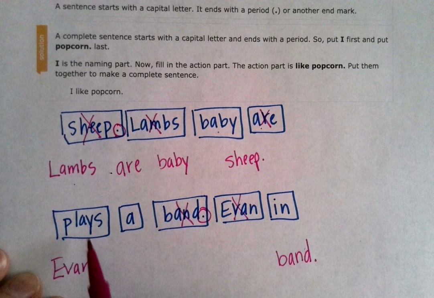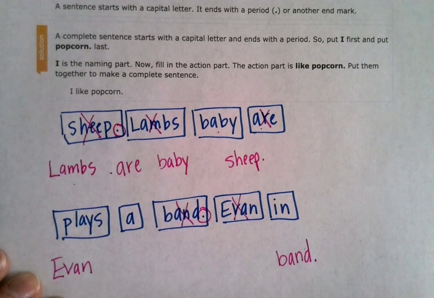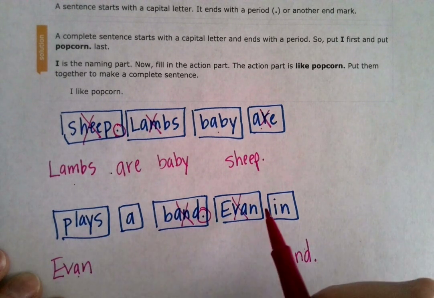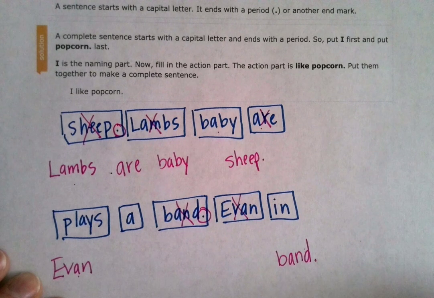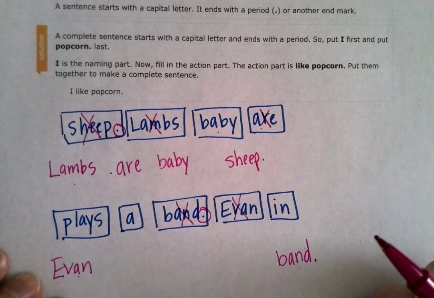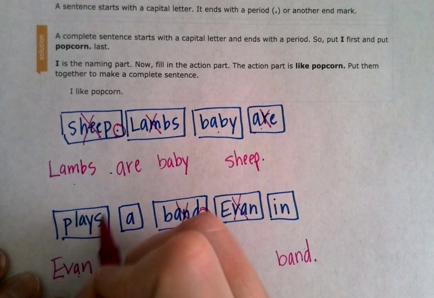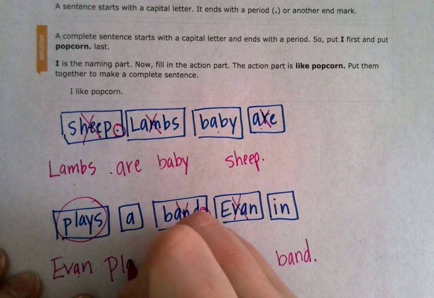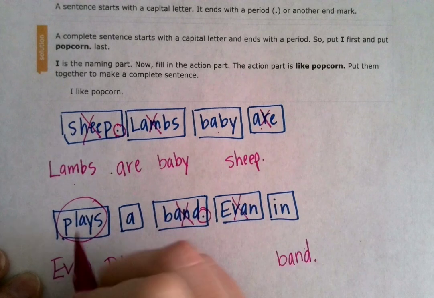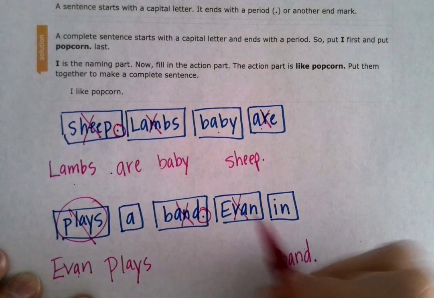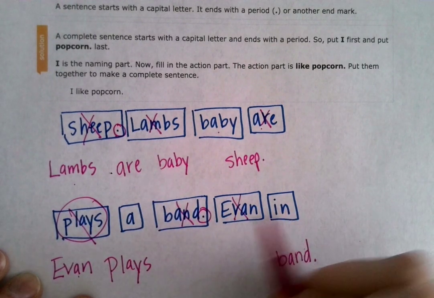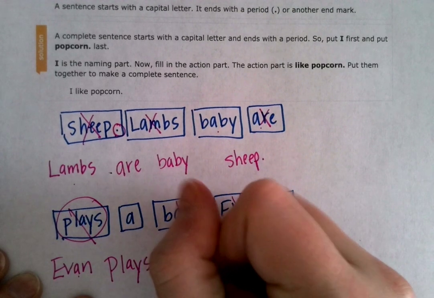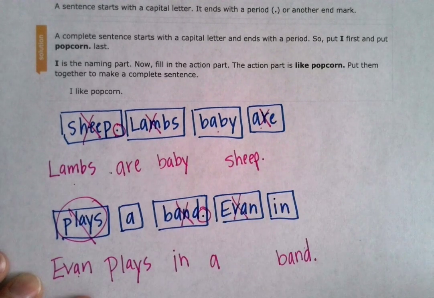So Evan plays a in band? No. Evan a plays in band? No. How about Evan, well, actually, I just read it. What is our action verb here? Our action word is plays. That is something you can do. So that's going to be our next word. So Evan plays a in band, or in a band. Evan plays in a band.